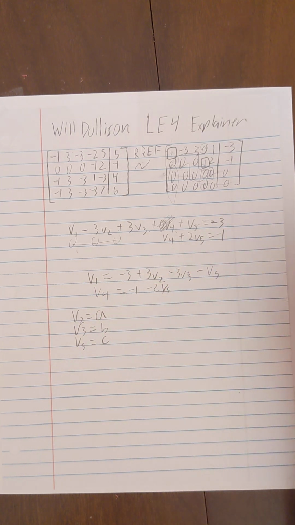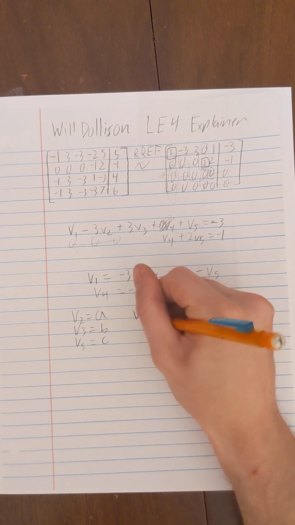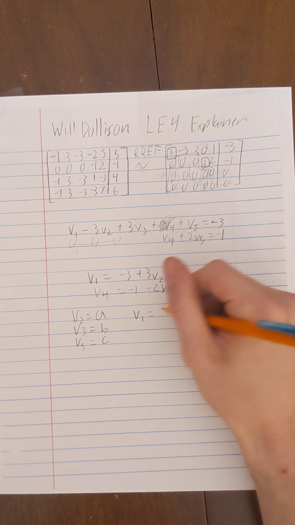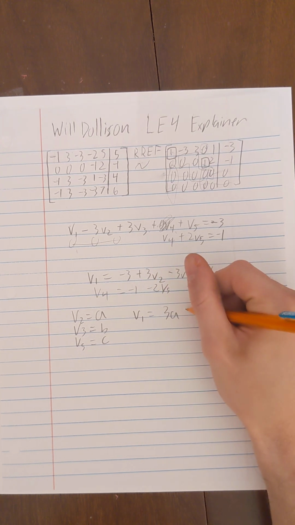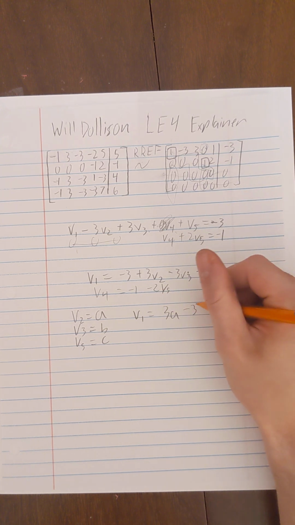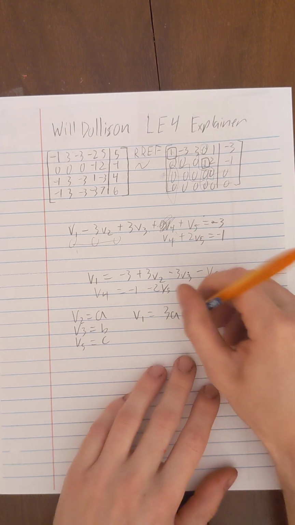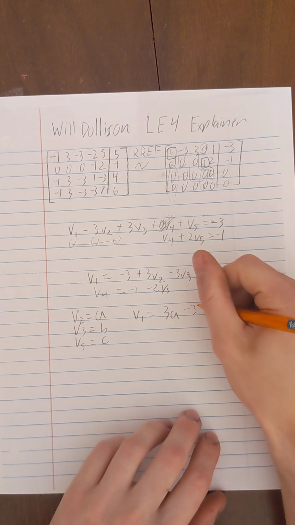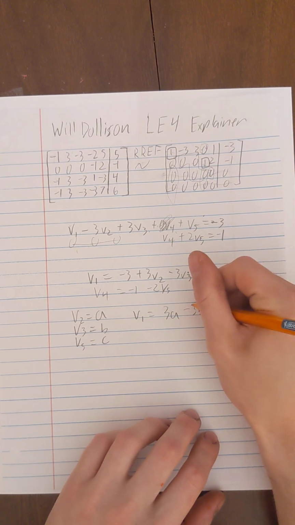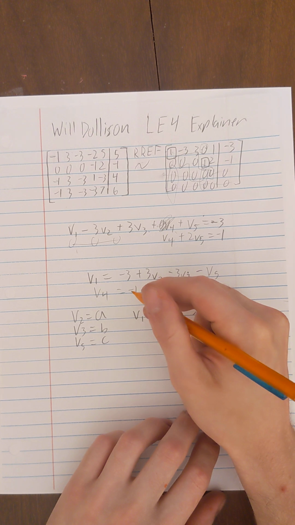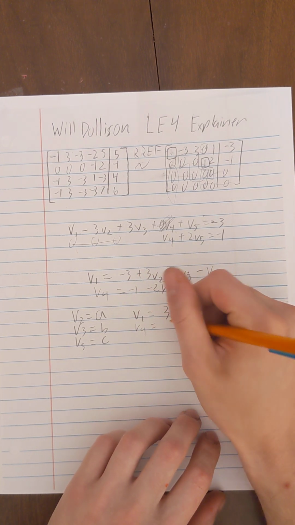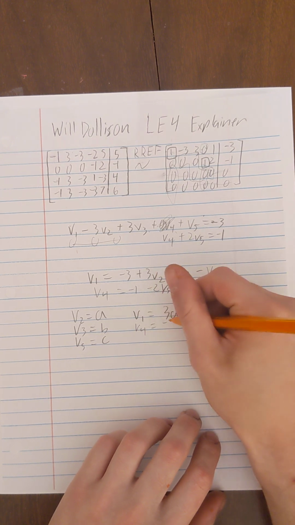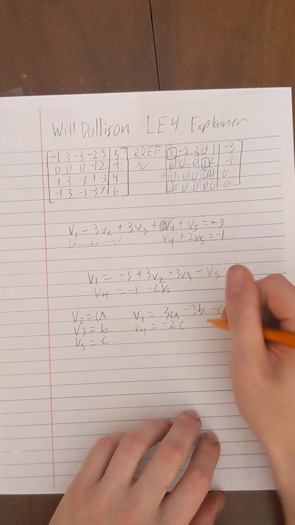So if I plug a, b, and c into these equations, and do some reordering, we get v1 is equal to 3a minus 3b minus c. And then for v4, v4 is equal to negative 2c minus 1.